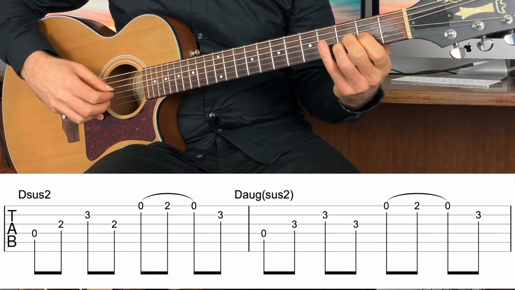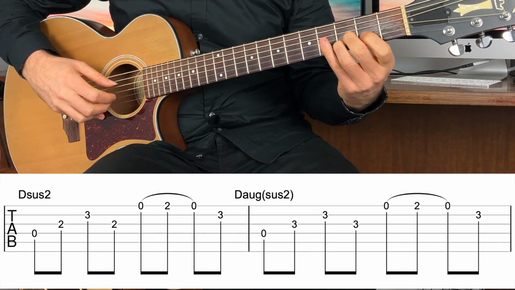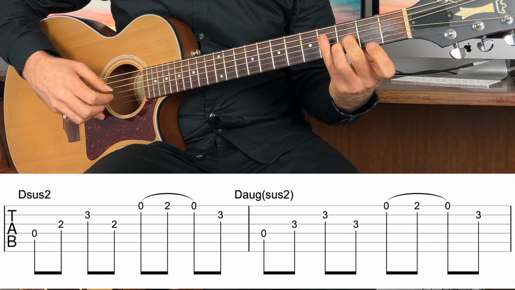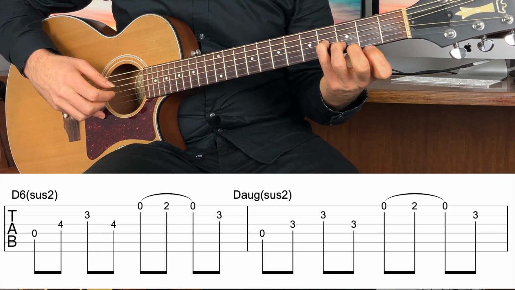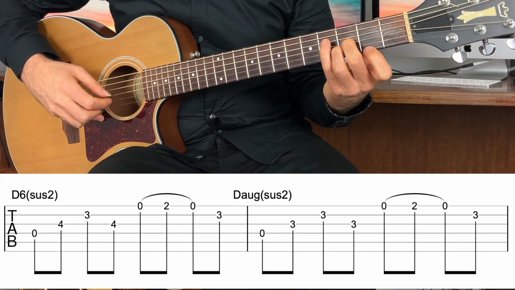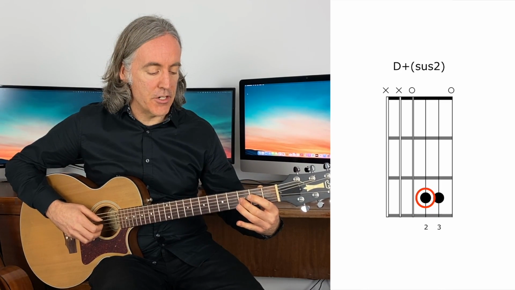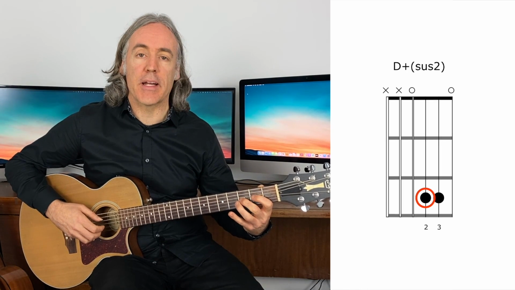And then I go to the D augmented. So there's the D augmented chord, okay? So D augmented. Then this would be like a D6 chord and then back. Now notice there, that covers the D for the first 4 bars. So what we're doing here, notice the note on the 3rd string. Each time we change, it moves up 1 fret and then back down. So you get this chromatic movement.